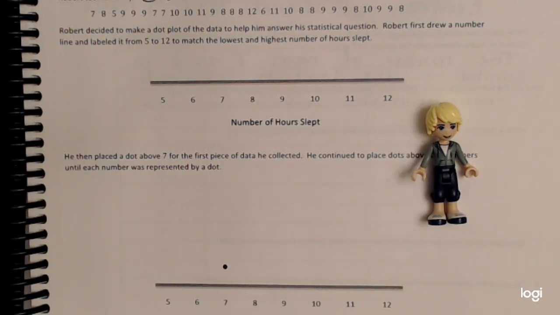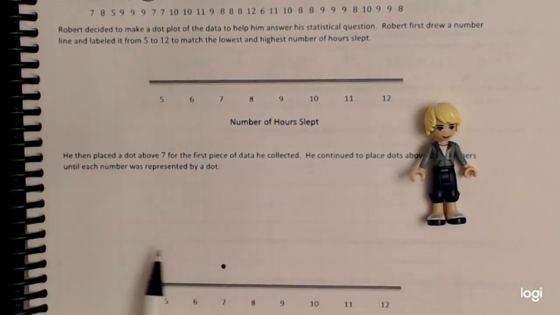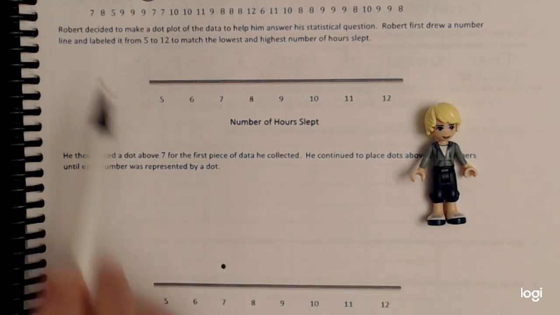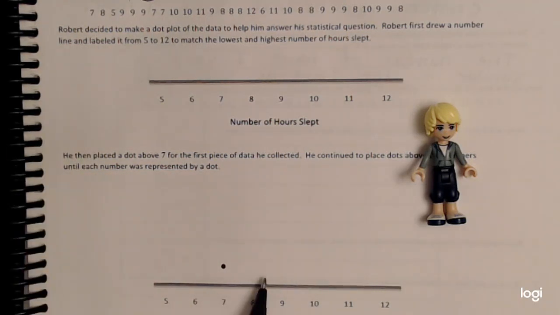I'm going to ask you to go ahead and pause the video, and fill the rest of these in. So, for example, the next number is an 8, so you're going to put a dot for an 8. Remember, once you have another 7, we'll just keep piling the dots up on top of each other. So go ahead and pause your video and put those dots in for me.